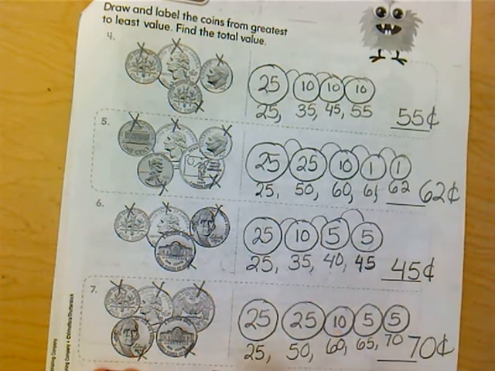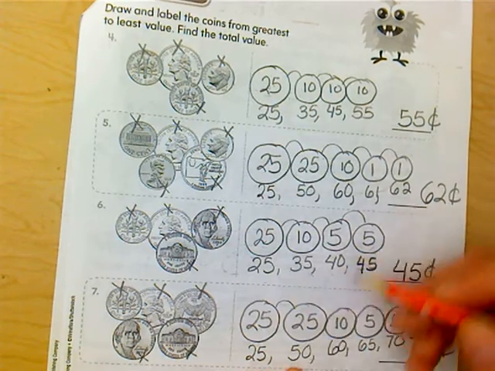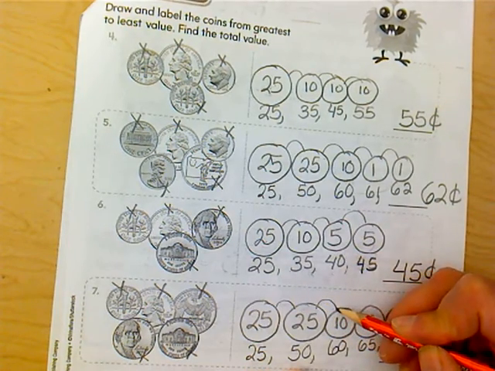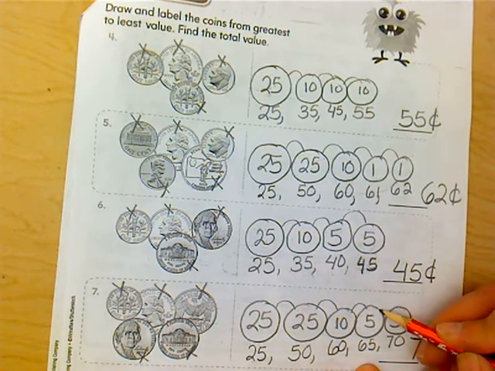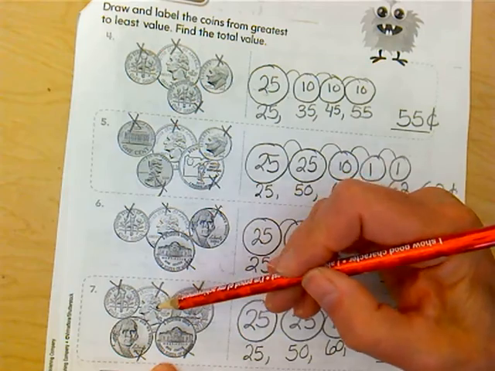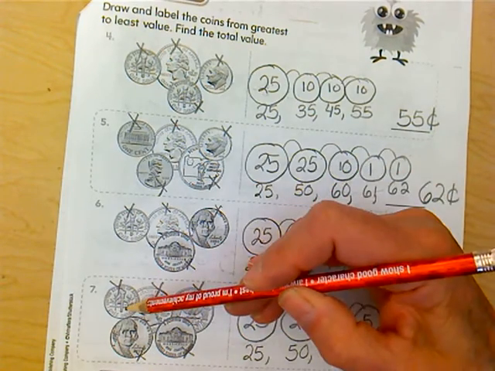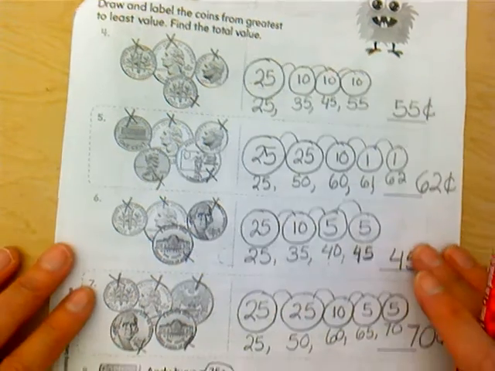1 dime, yep, and 2 nickels, and I have put them in value order. 25, going up 25 cents puts me at 50. Going up 10 cents puts me at 60. Going up 5 cents puts me at 65. Going up another 5 cents puts me at 70. So that's 25, 50, 60, 65, and 70. All righty.